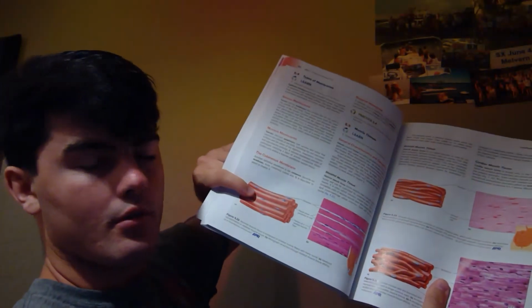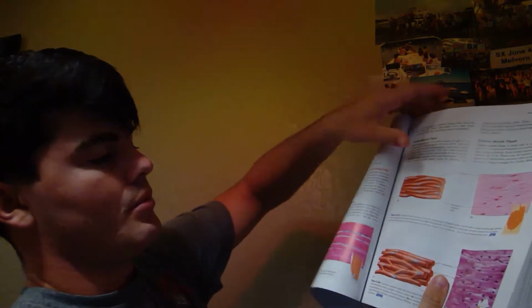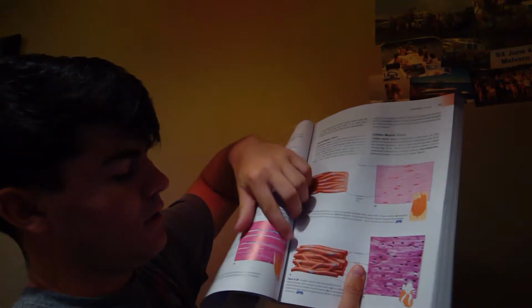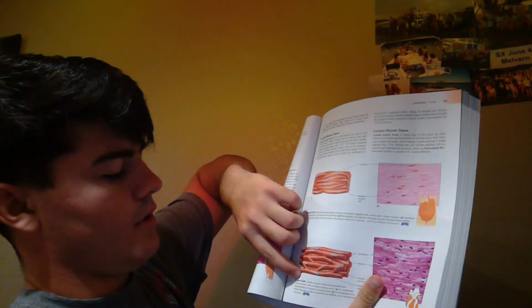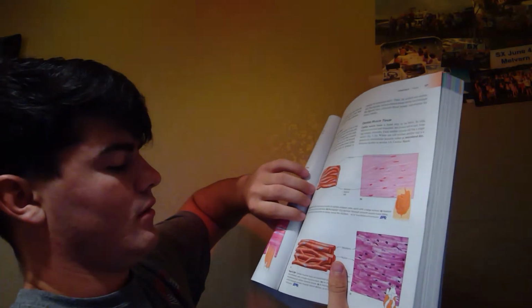This is a picture of the skeletal muscle tissue, and this is a picture of the smooth muscle tissue, and then this is a picture of the cardiac muscle cells, cardiac muscle tissue.